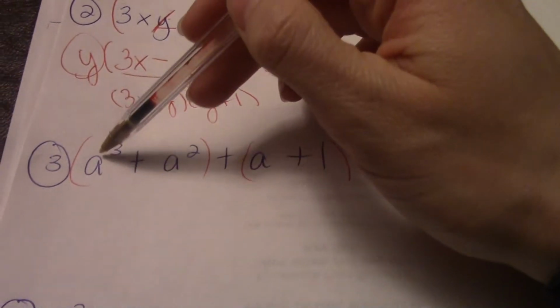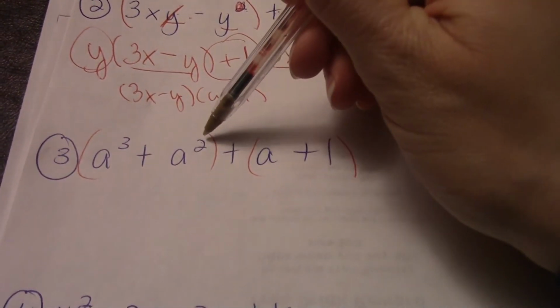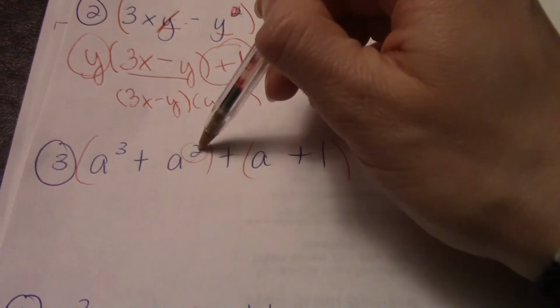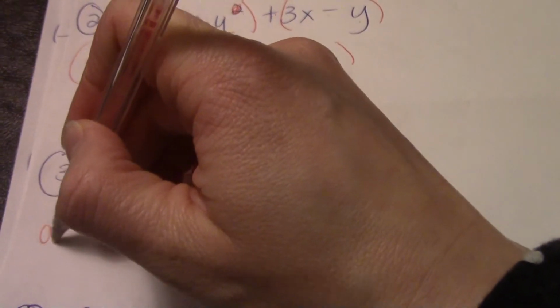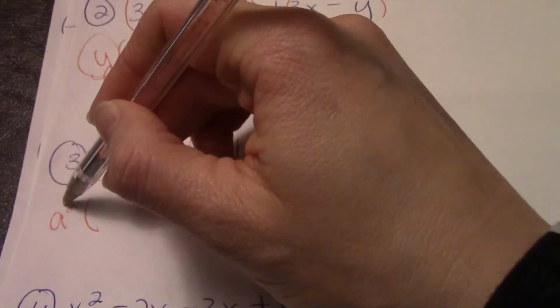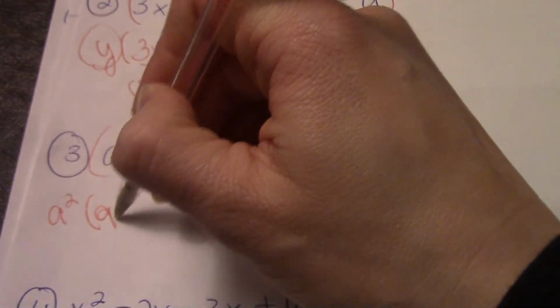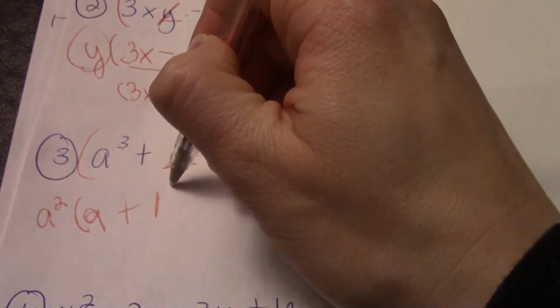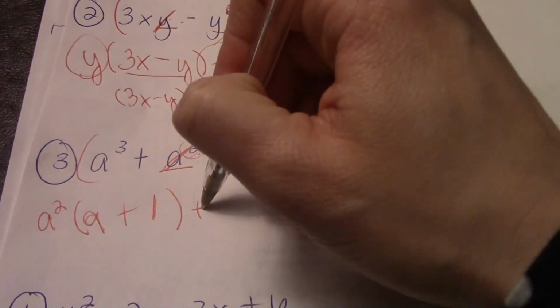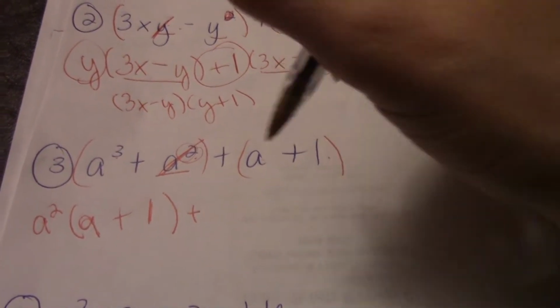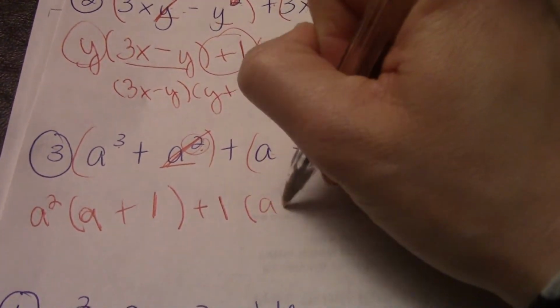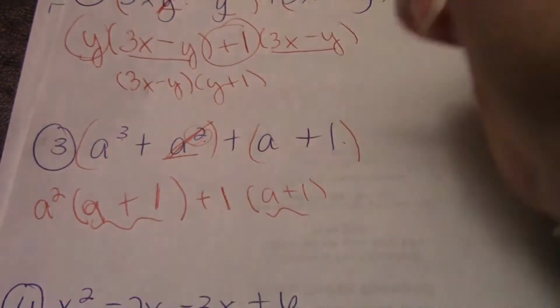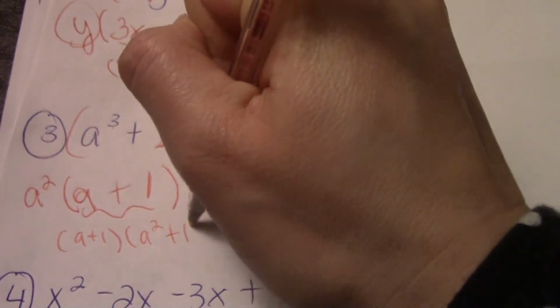Number 3. Parentheses. A cubed plus a squared. Well, there's a's in both, and particularly there's 2 of them in both. So we're going to have a squared out here. We have 3. Took out 2. It means we have 1 left over. Plus, we have 2. We took them both out, so I have to write something because this goes away. So it's just a 1. Plus a plus 1. There's nothing that comes out, so we're going to write a 1 right here. And a plus 1. Do they match? They do. So a plus 1, a squared plus 1.